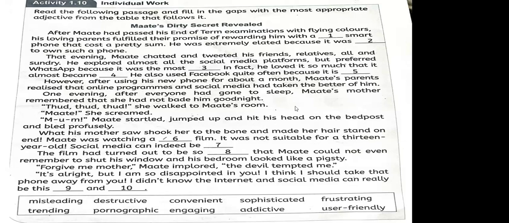So which adjectives should we put for 9 and 8? I didn't know that the internet and social media. Now this is a frustrated parent who is almost losing it and taking back the gift that she had given her son. So which words should we put here? I didn't know that social media can be this frustrating, engaging, and misleading. I would rather have misleading here.